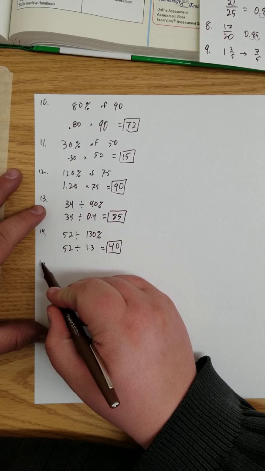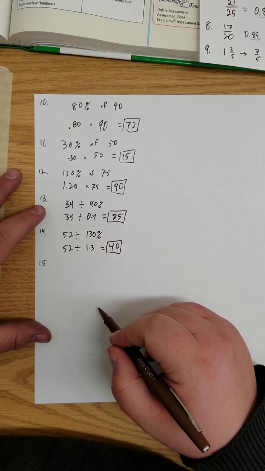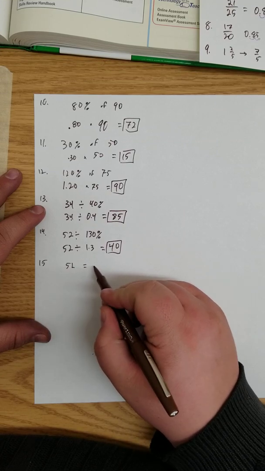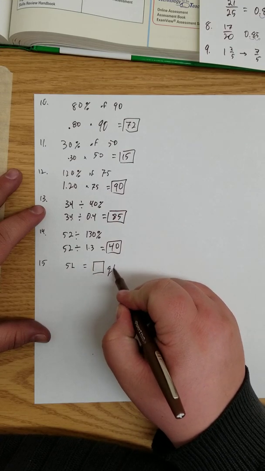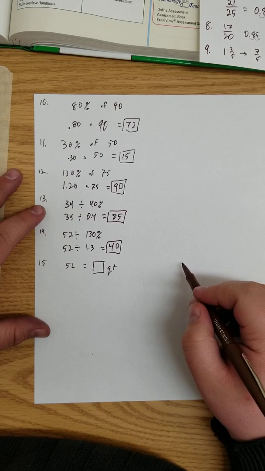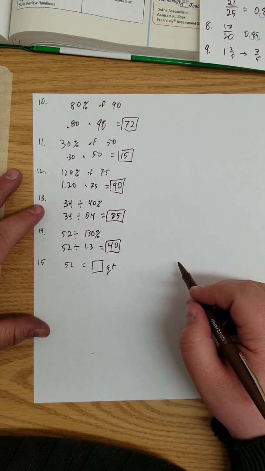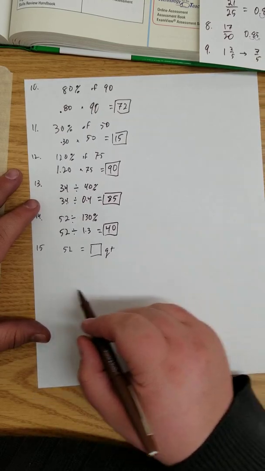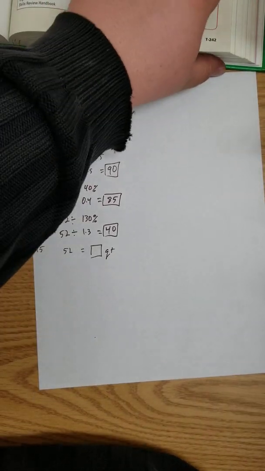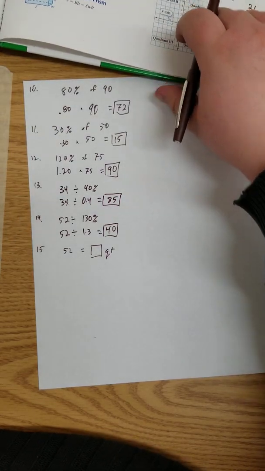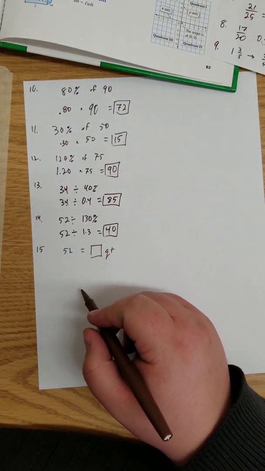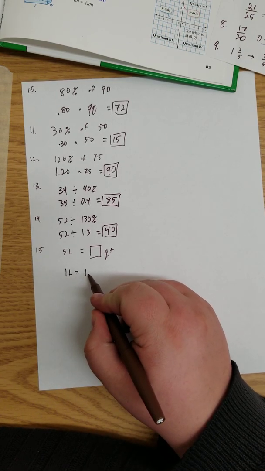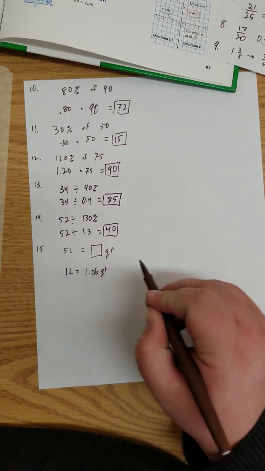Moving on to 15. We're trying to go from liters to quarts. We have 5 liters is equal to how many quarts? Well, in order to do this, we're going to need to know the conversion between liters and quarts. The conversion between liters and quarts is in the back of the book. 1 liter is equal to 1.06 quarts.